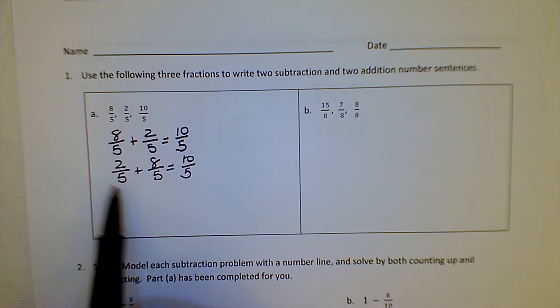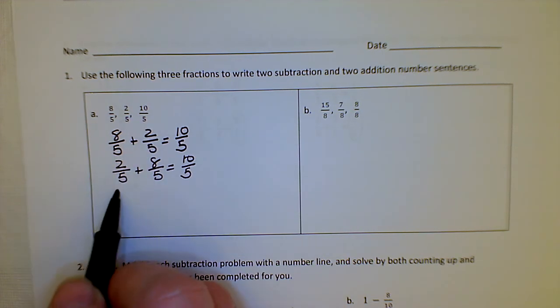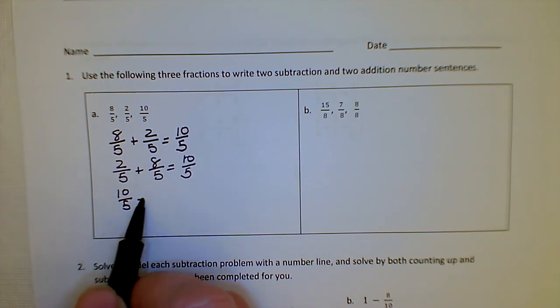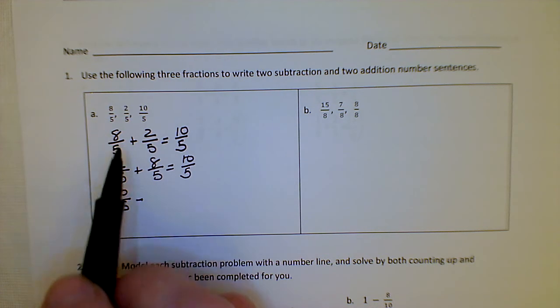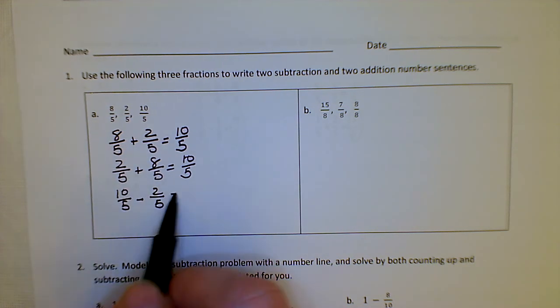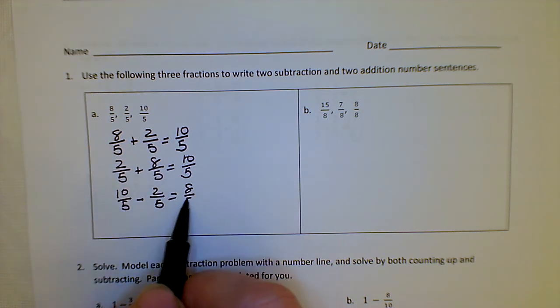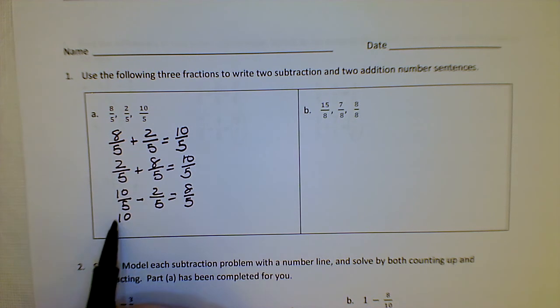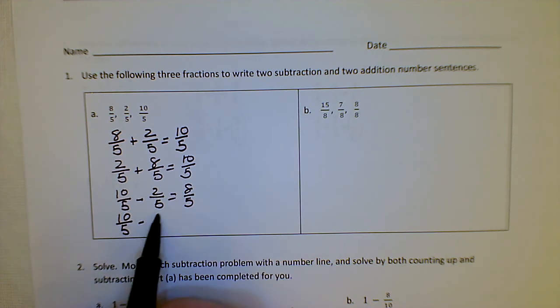And now let's write the subtraction fact. 10/5 minus, let's do 2/5 first, just because that way I'm just going straight backwards, is equal to 8/5. And now we can do the last one, which is that 10/5 minus the 8/5 is equal to the 2/5.